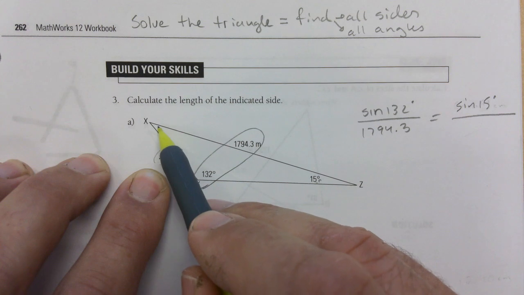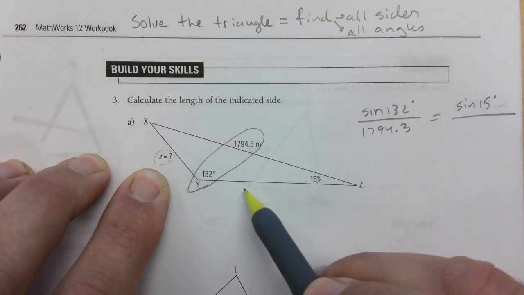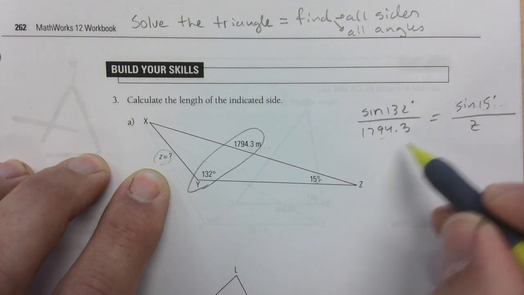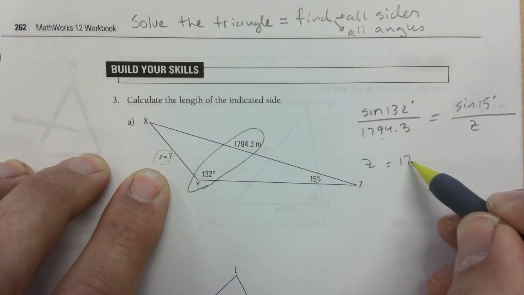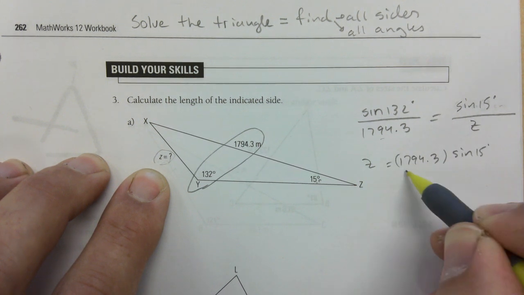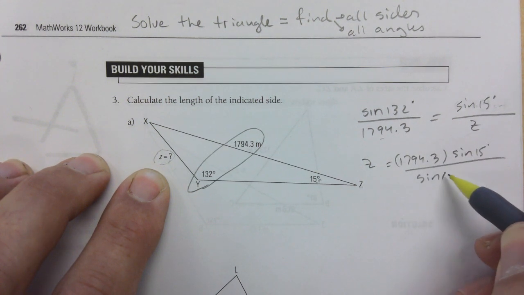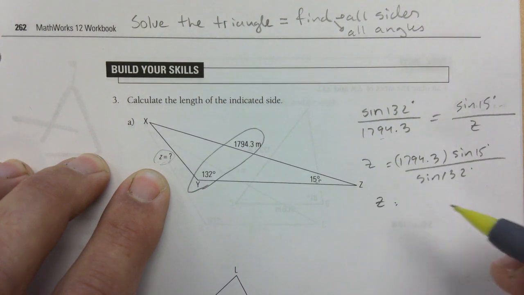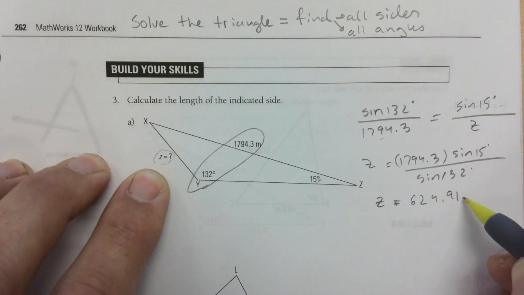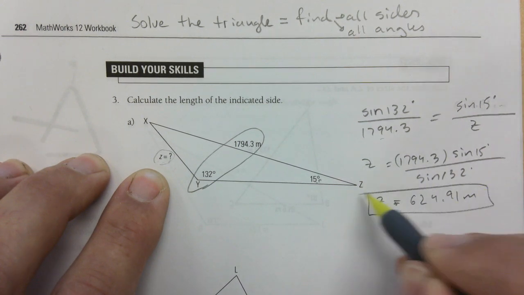If they had given you this angle and you put that angle up here, you're actually finding this side. So you've got to watch out for that. So you cross multiply here. For most of you, it's just to see if you got it right. And that's 624.91 meters.